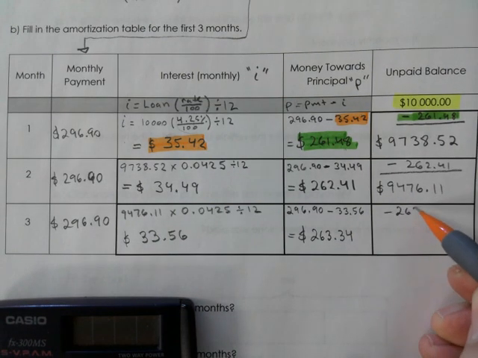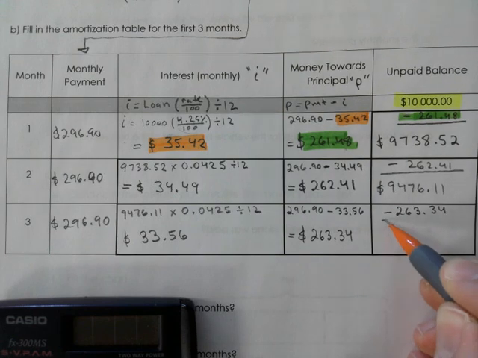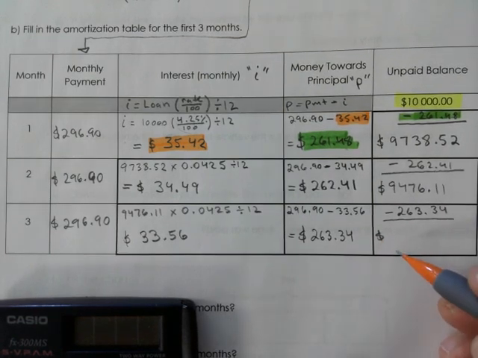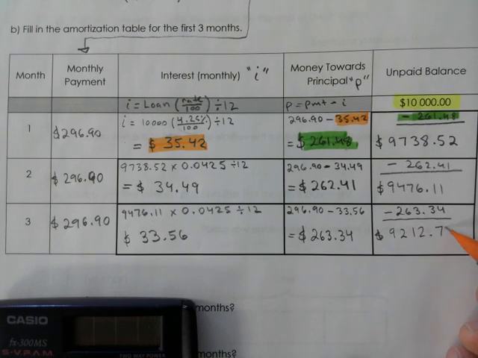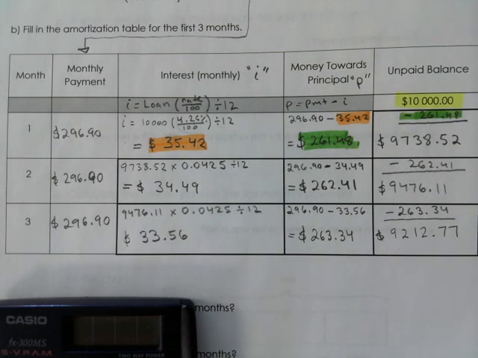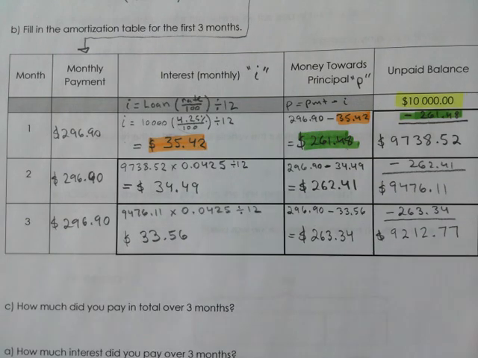One more row. You end up with 9212.77. And this is exactly how loans work, guys, in the background. This is exactly how it works. I'm not making this up. You can go loan calculator, you do the first 3 rows, you'll get the exact same numbers. Maybe off by a couple of cents because they might use all decimals.